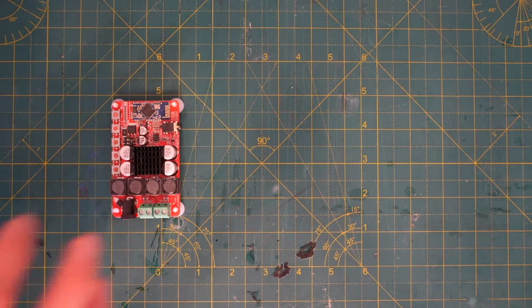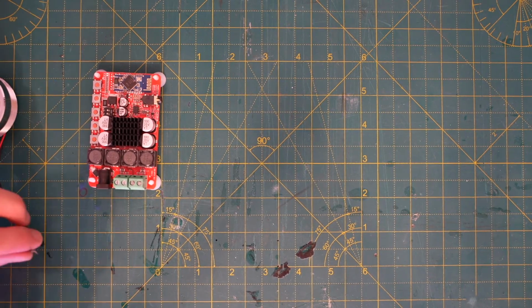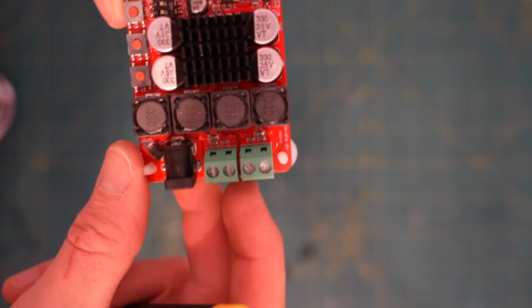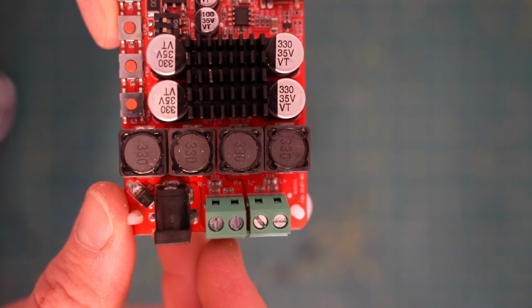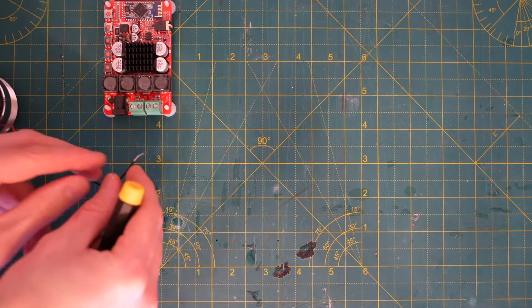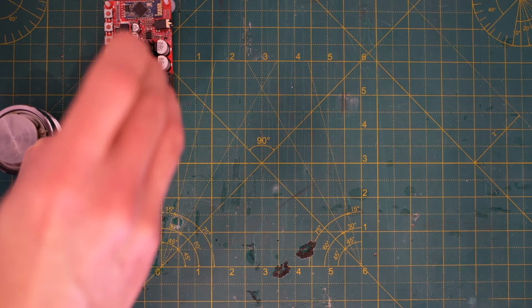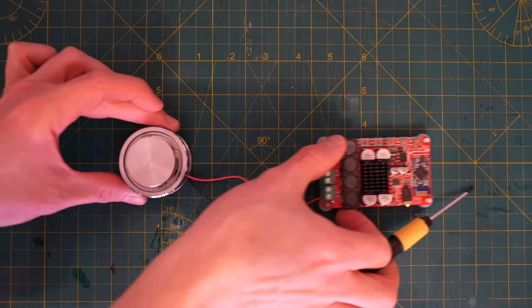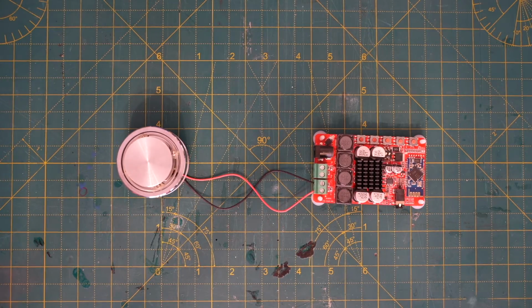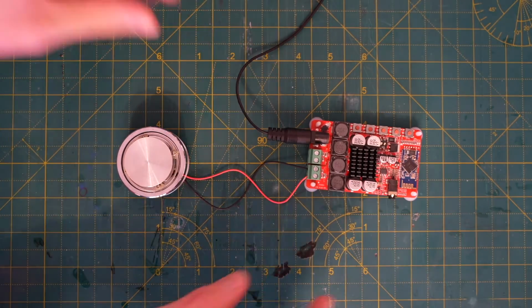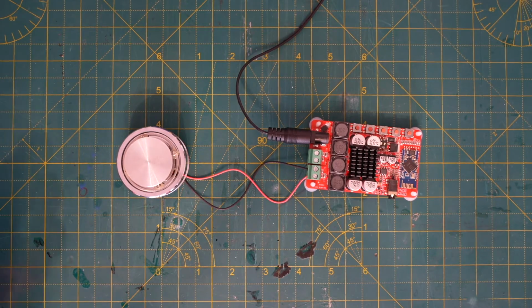Here is my Bluetooth amplifier, and the first thing I'm going to do is get my speaker and plug it in. It's important to remember that the red cable goes into the positive terminal and the black cable goes into the negative or ground terminal. With our speaker plugged in, now it's time to add some power. When you do that, the board will turn on and you can then connect it to your device.